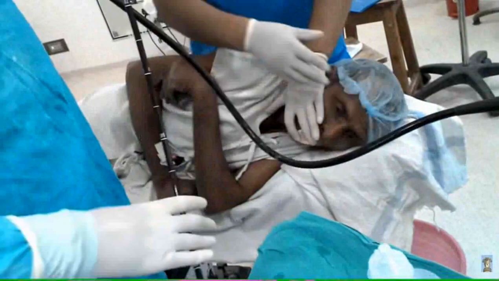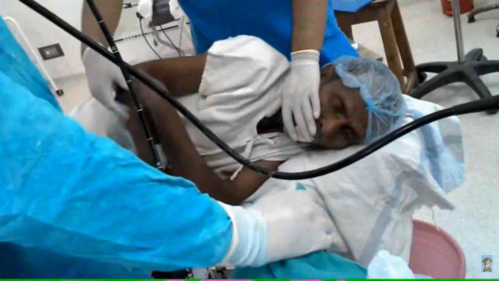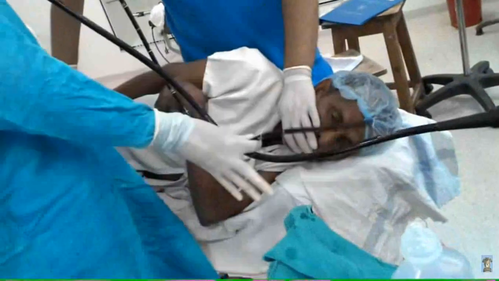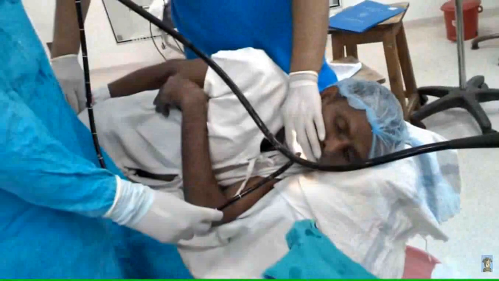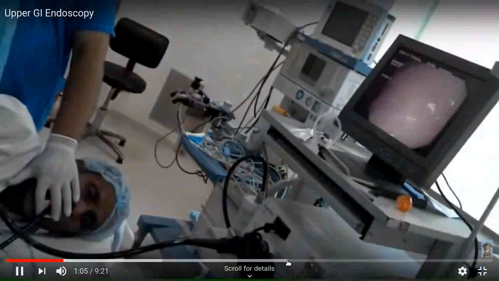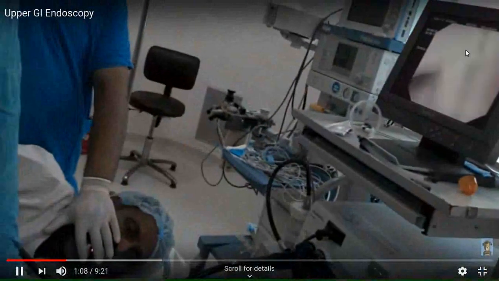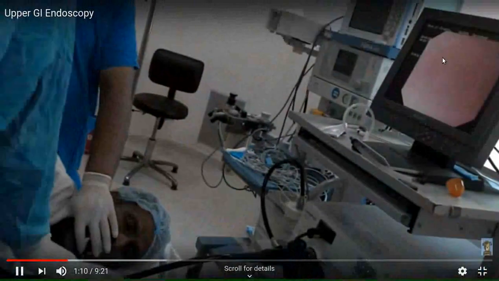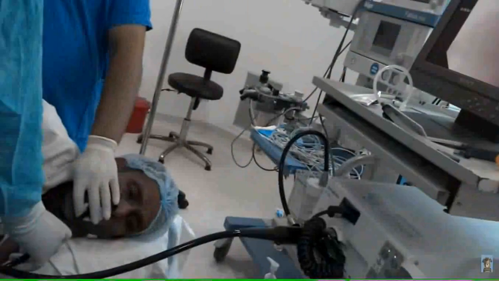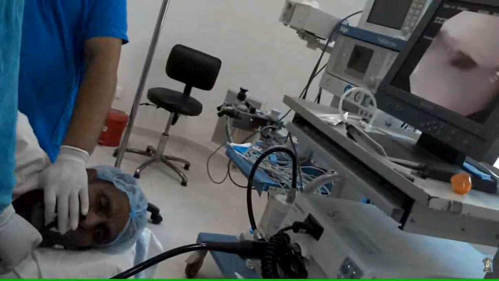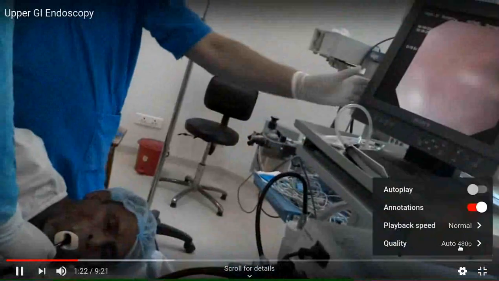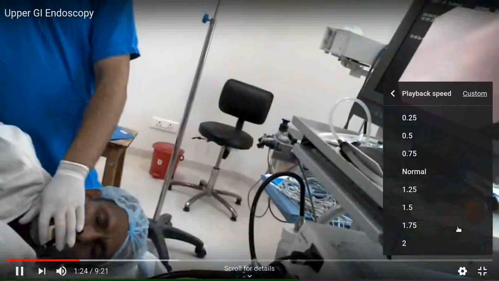Whatever the surgeon is holding, this is the endoscope. With what he has in this hand, he can adjust its focus, everything can be done. With upper gastrointestinal endoscopy, you can visualize the GI tract till the second part of the duodenum. So esophagus, stomach, and the first and second parts of the duodenum can be visualized. As I have been telling for other videos, you should know what you should be observing.